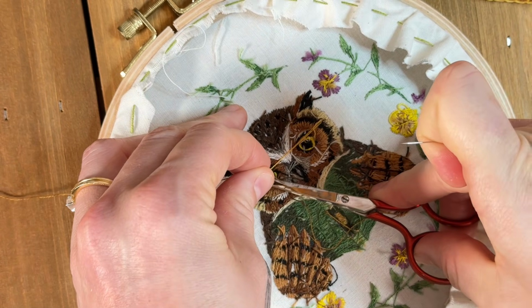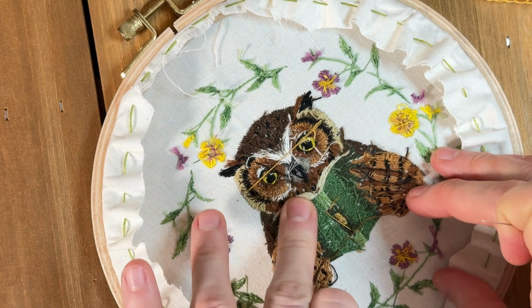So there you have it. These are some of my favorite methods for starting and ending embroidery stitches.